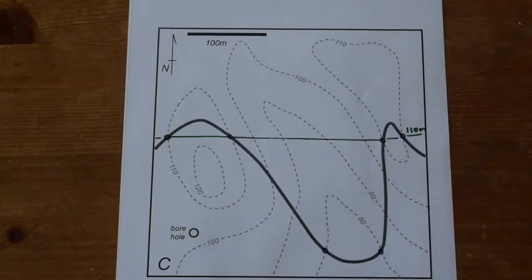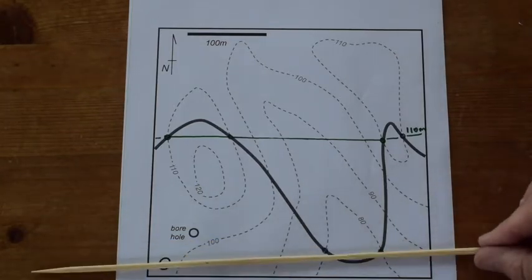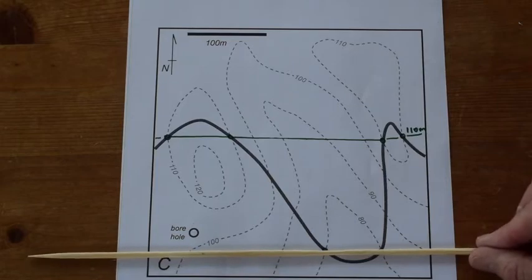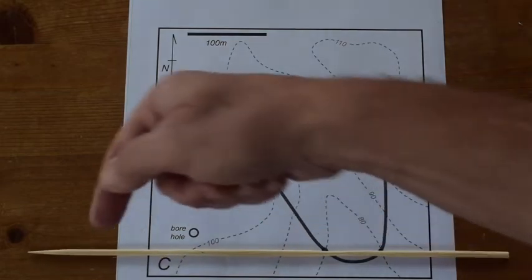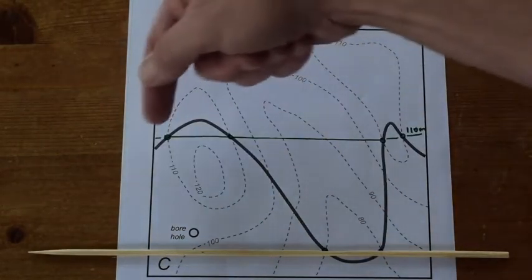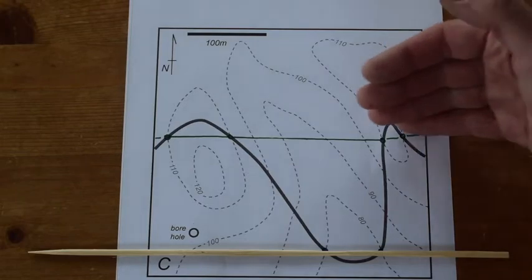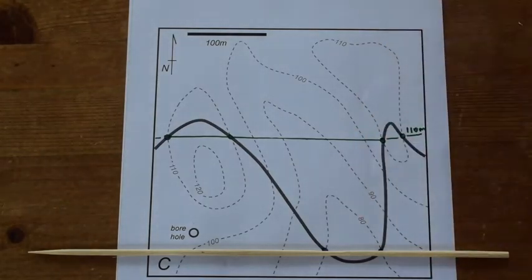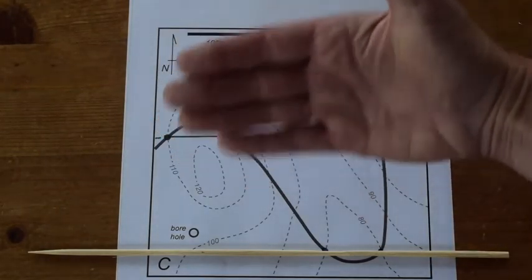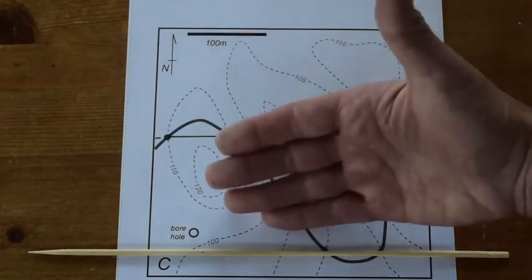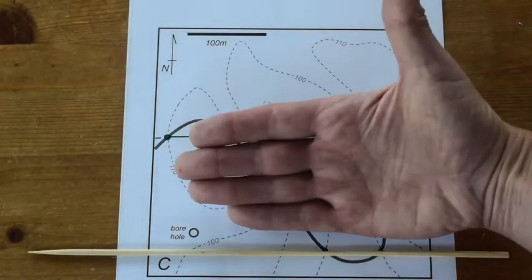And if we join those up, they can only join as a straight line, there's only 2 points. We can see that the structure contour of 80 metres picked out by that cane is parallel to the one that we've constructed already for 110, confirming this idea that the boundary is dipping this way from 110 high ground down to 80 metres low and is planar.